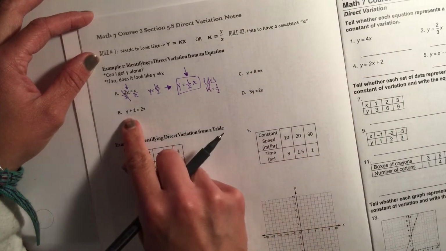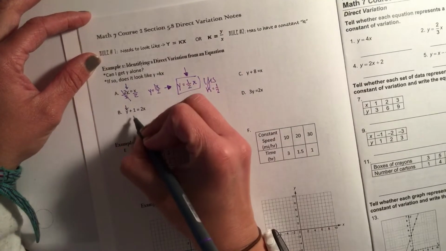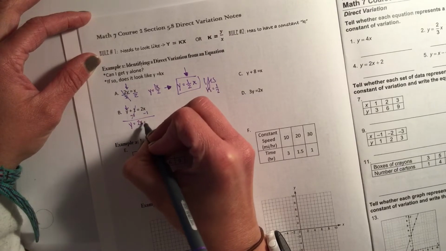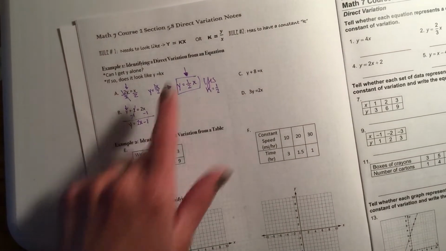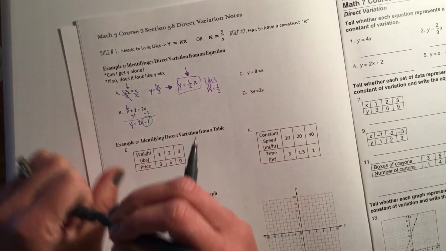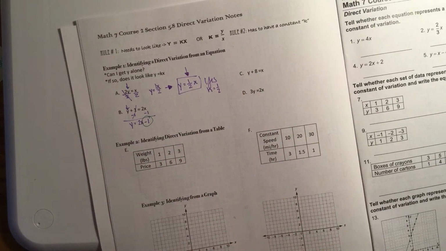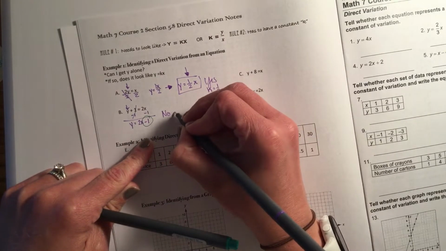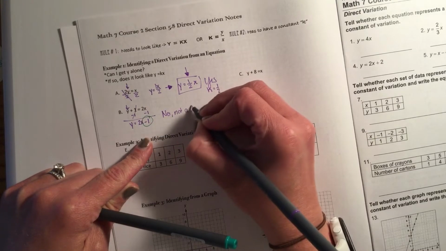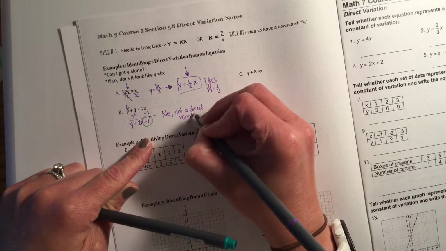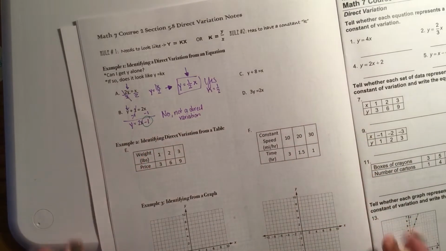Okay, let's do another one. This one, if I want to get the y alone, I'm going to move the 1 to the other side. Y equals 2x minus 1. Now, does this one look like this? Well, kind of, but it has that -1. So that means that something else has an effect on this xy relationship. So this means that no, it's not a direct variation. And the reason it's not is because of that.